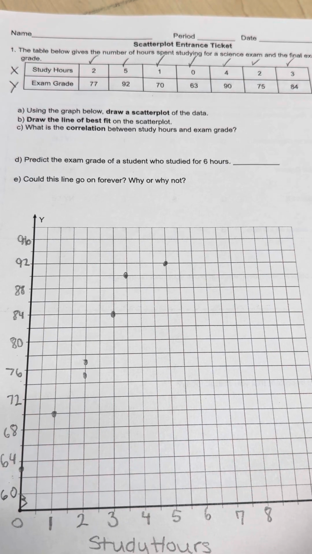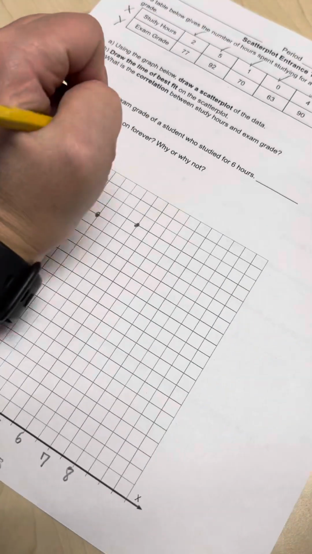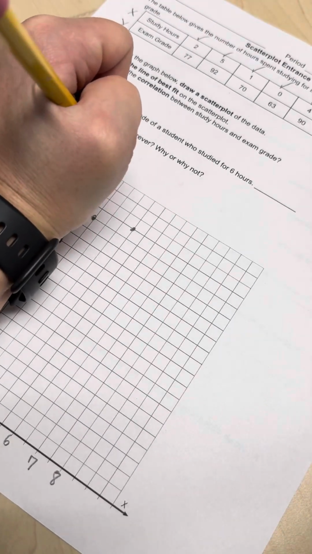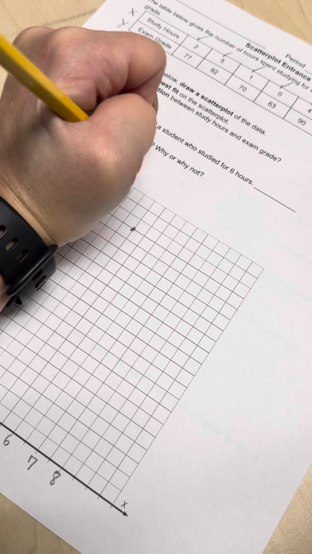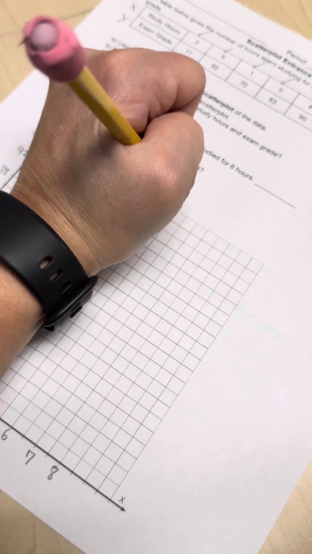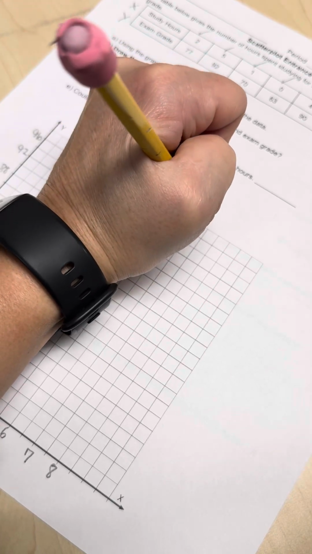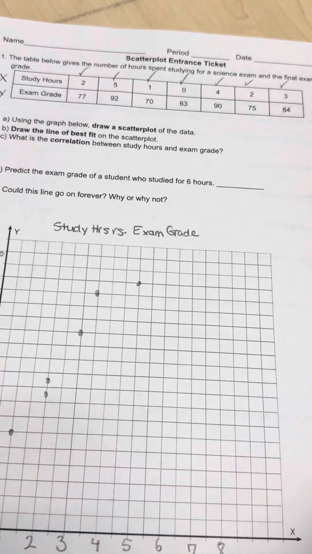So the first thing I wanna do is label this as a title. So I'm gonna do study hours versus the exam grade, and we have all of our information on there as far as my X and Y axis, which always should be labeled on there. So you have a title.